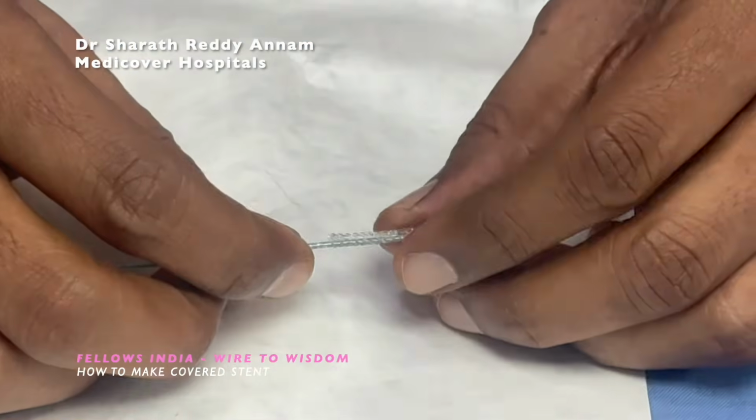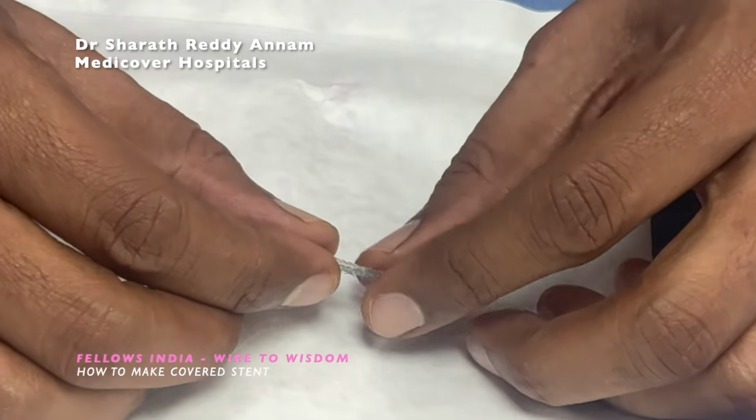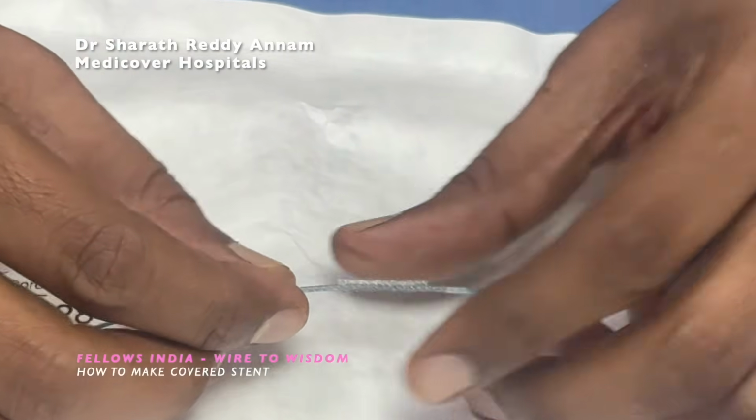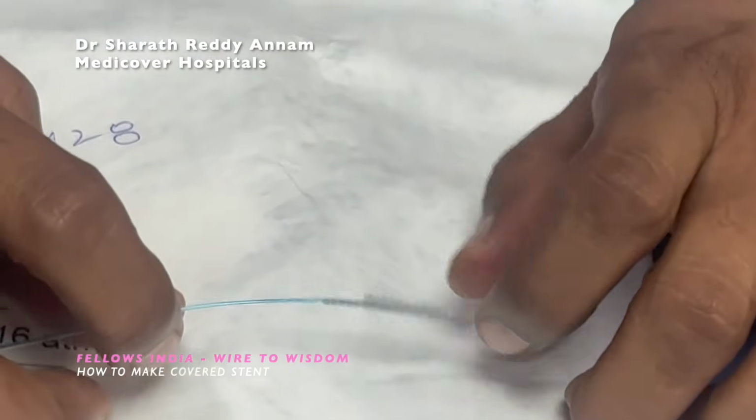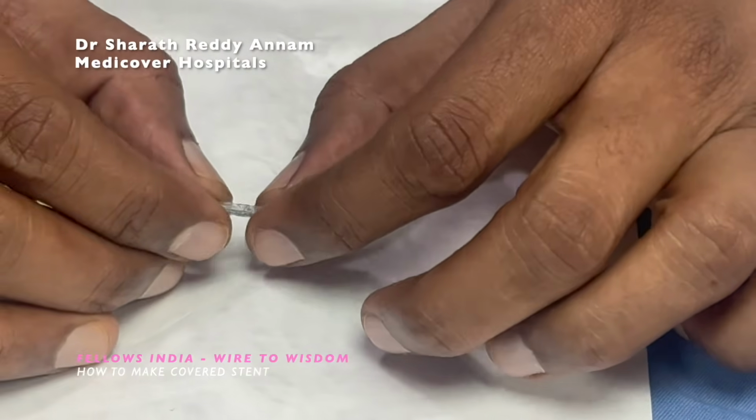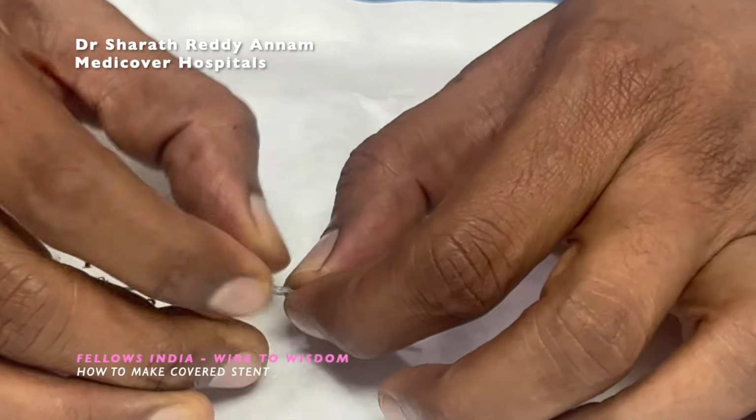Introduce your longest stent onto this stent, and now this acts as a covered stent. You can crimp your outer stent on the inner.